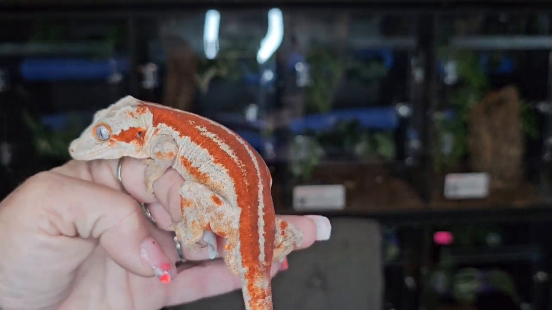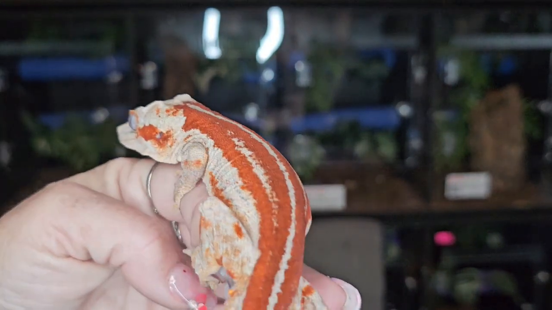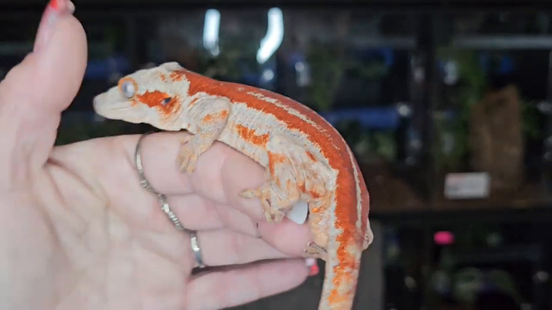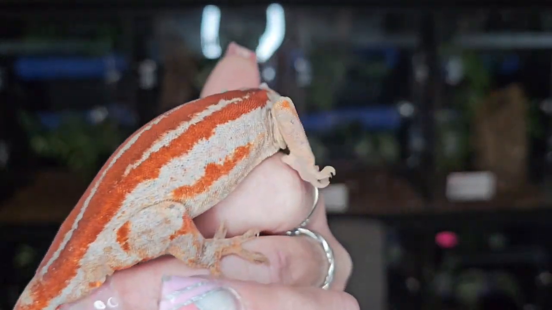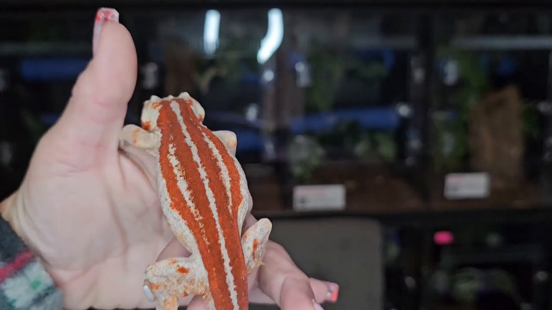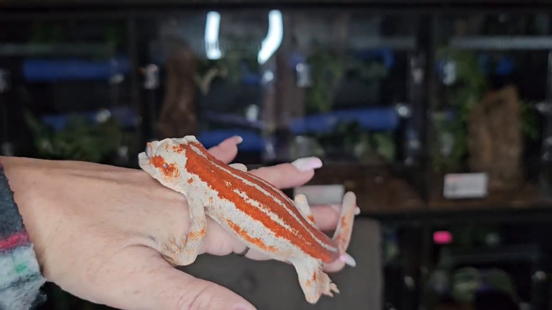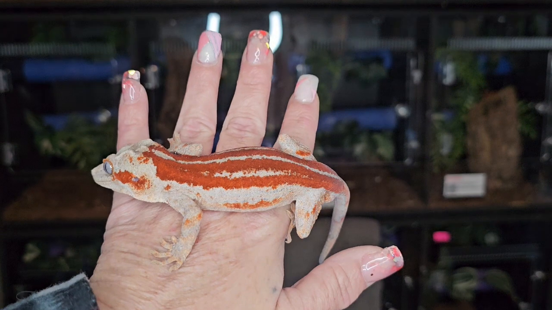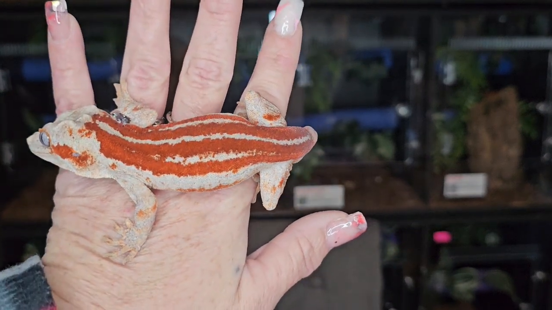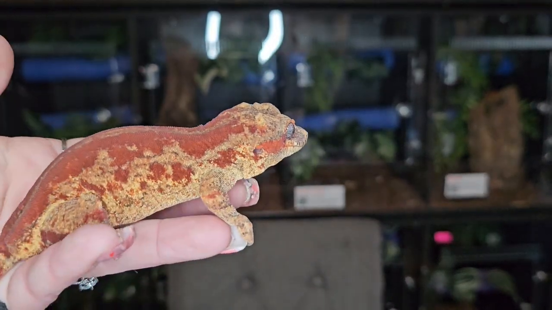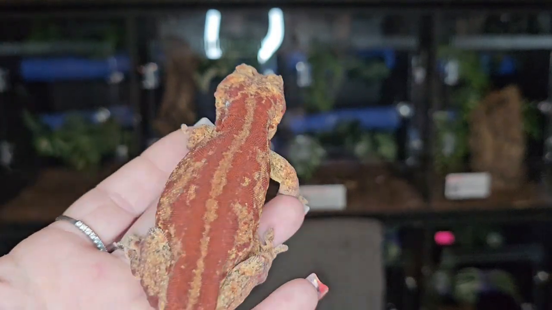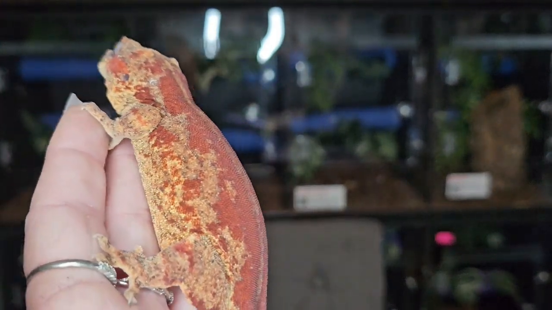This boy is much easier to identify as a 6 stripe. He's got the full striping in the laterals, and then you can see the clear separation between the striping on his back.